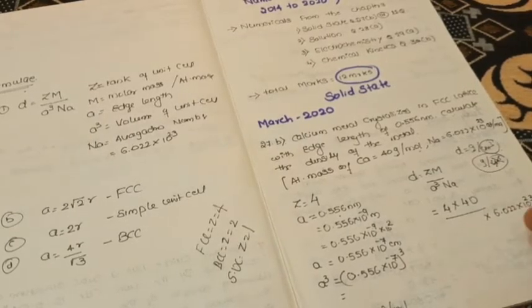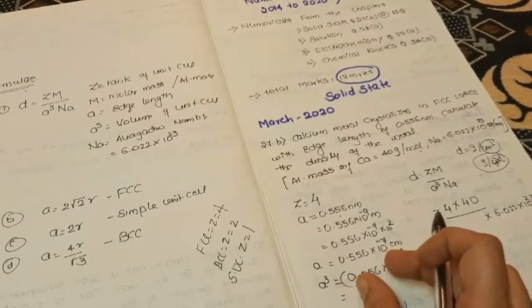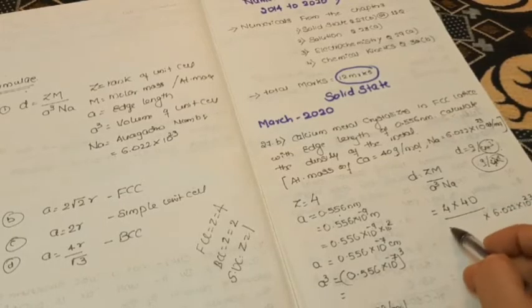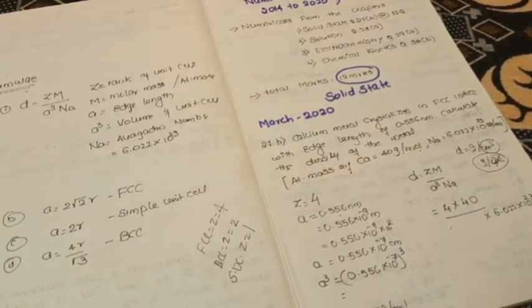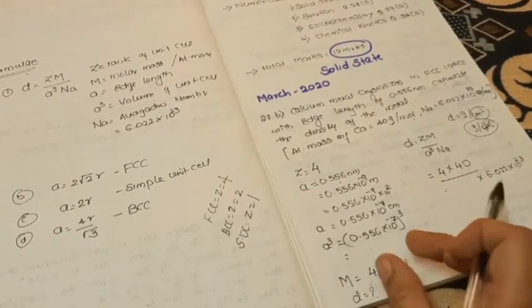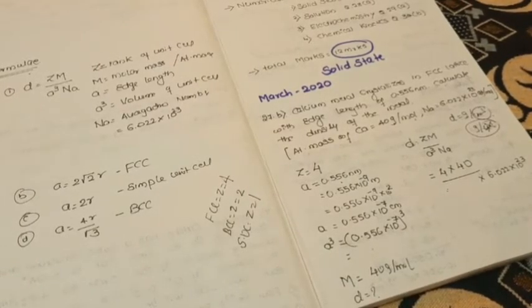Fine. Now, most of the students, what are they going to do? They take this a cube value over here and multiply, or they find the a cube value here only. There is where you get confused. So instead of that, why can't you find the a cube value separately and directly substitute here? That will be the better way, right? So now see, I'm going to find out the a cube value.